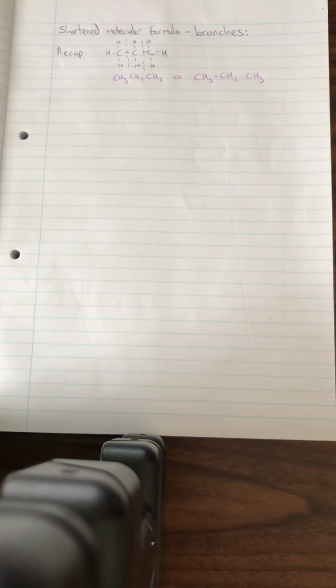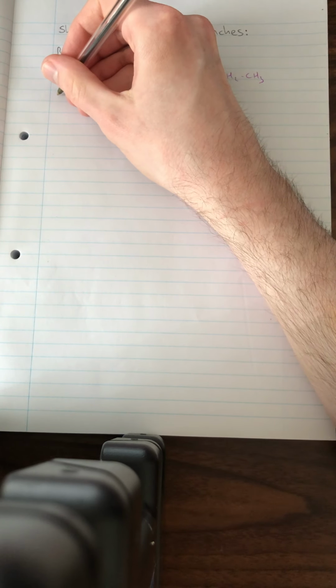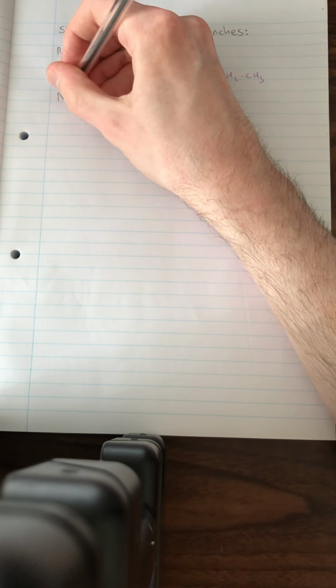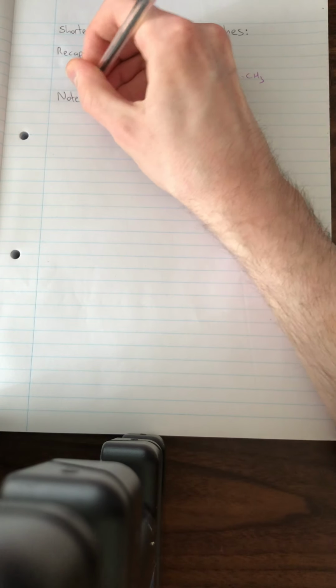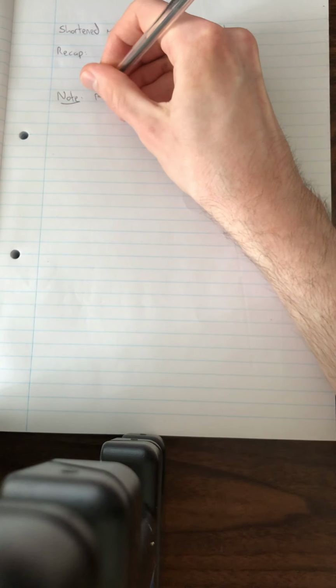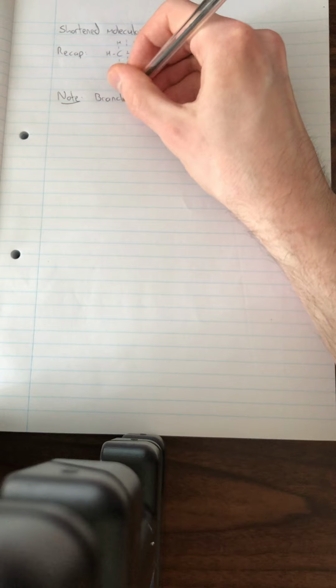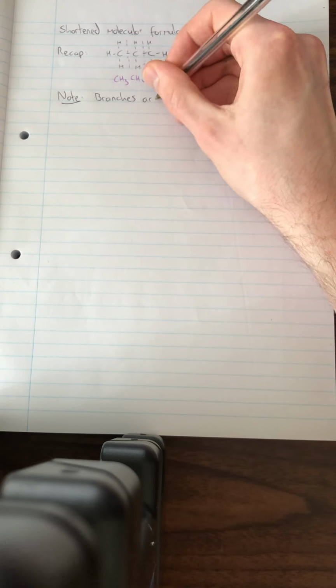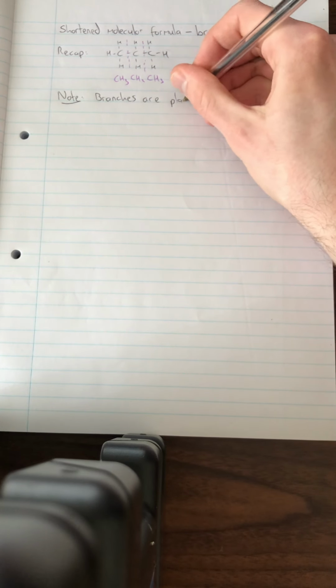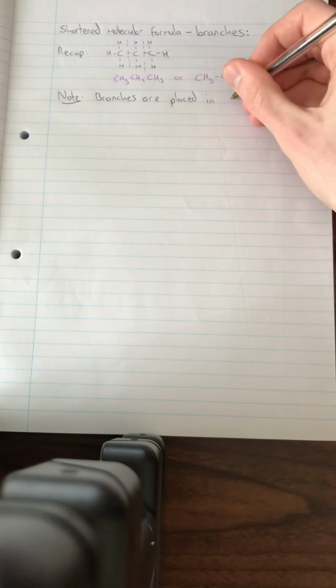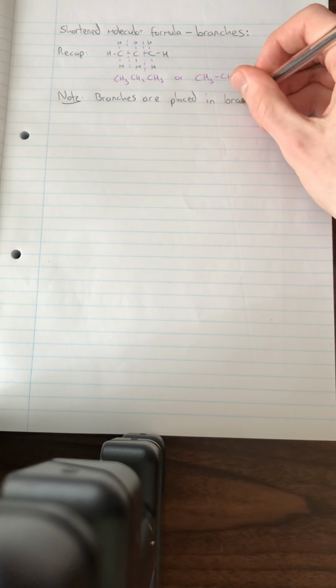It doesn't actually matter how you do it, it's the same thing. Okay, right, now this is sort of a wee note, and it will make sense when we start doing it. Branches are placed in brackets.